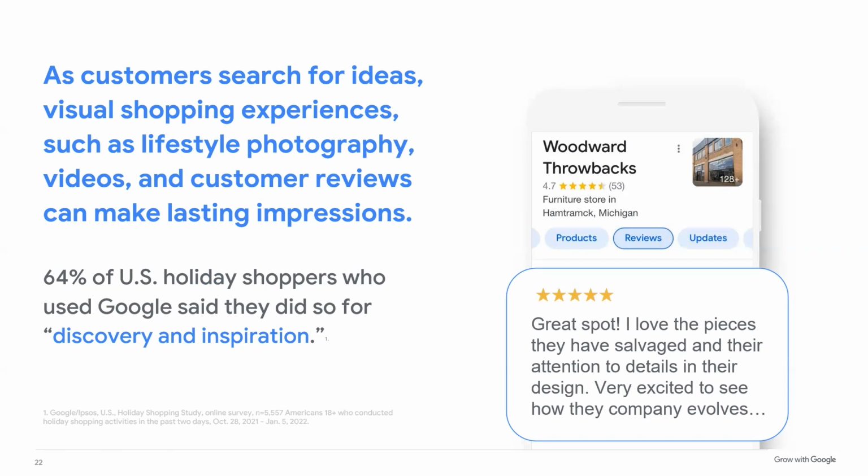64% of US holiday shoppers using Google said they do so for discovery and inspiration. And customer reviews can be an important influence on their purchase decisions. Reviews can help you, the business owner, by offering insight into how customers feel about your business and can even help you identify areas for improvement.